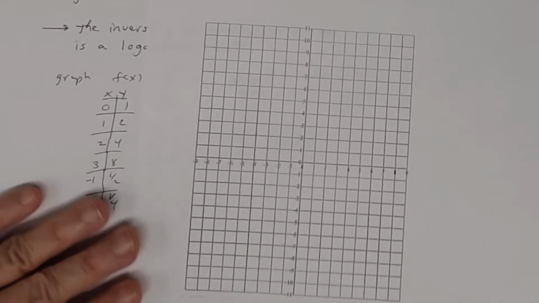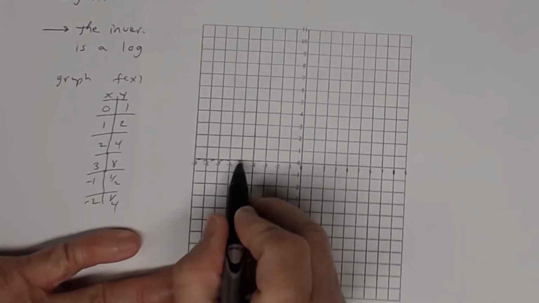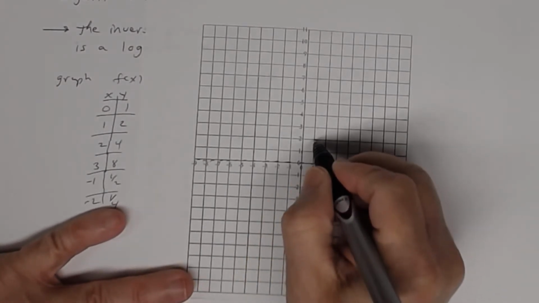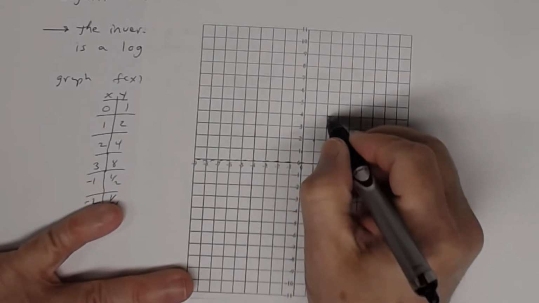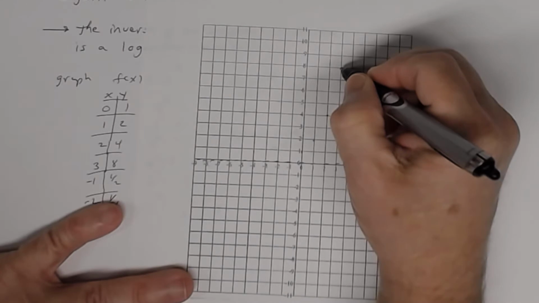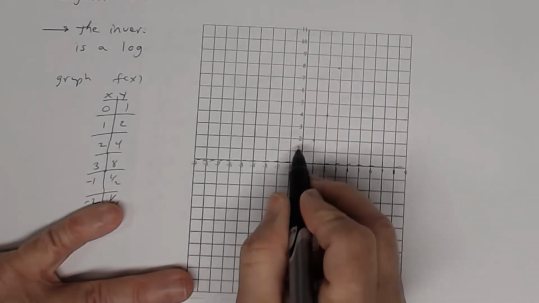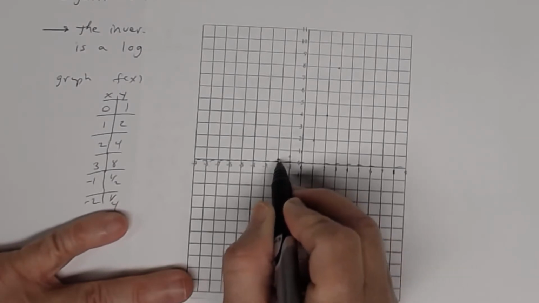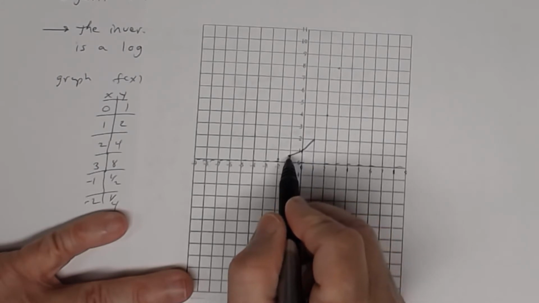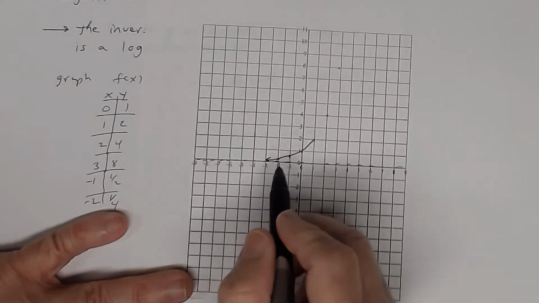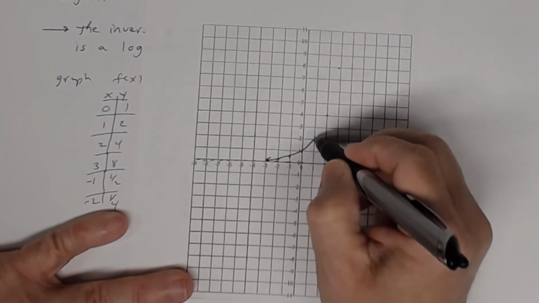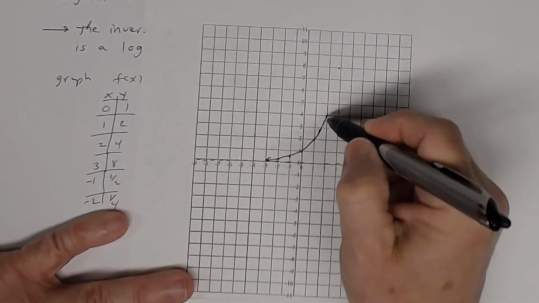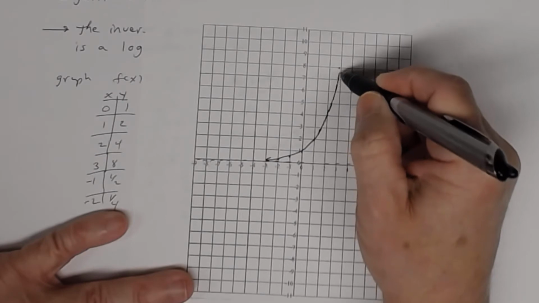So let's go ahead and graph this. I have the horizontal asymptote here for this exponential function. And I have 0, 1. I have 1, 2. I have 2, 4. I have 3, 8, right? And on this side of the y-axis, I have negative 1, 1/2, and then negative 2, 1/4. Now remember, this exponential function gets closer and closer to the horizontal asymptote without touching it or crossing it. And as we go from left to right, the y values increase rapidly, right?